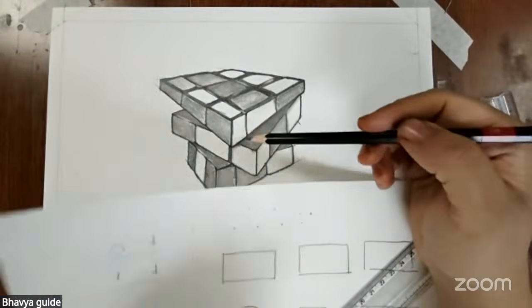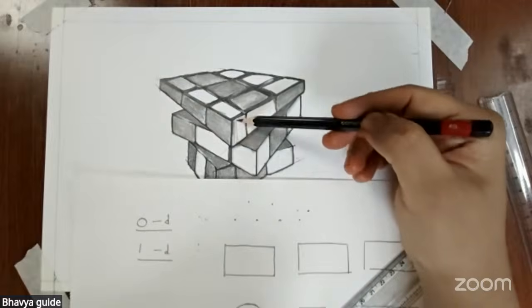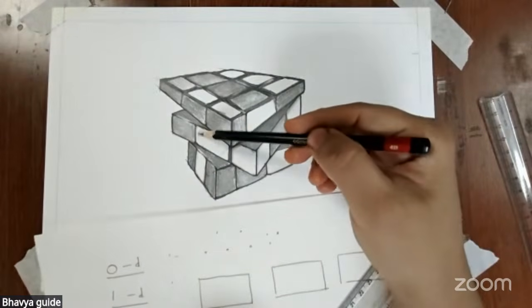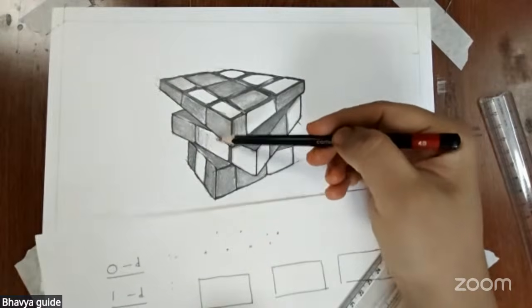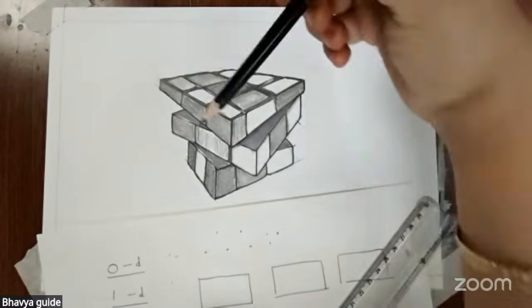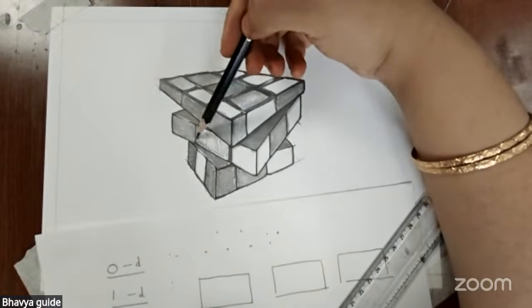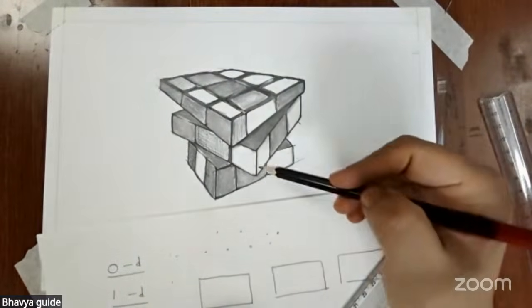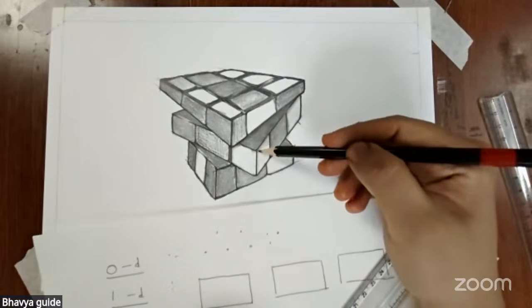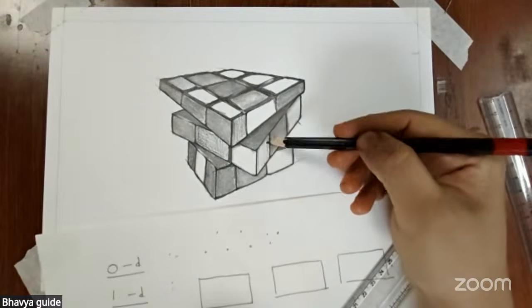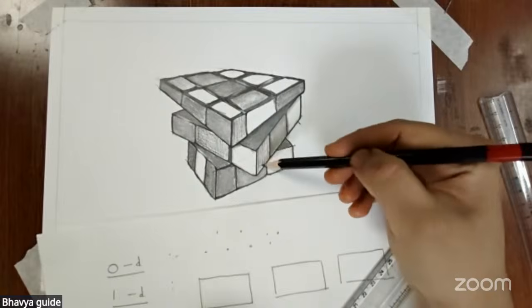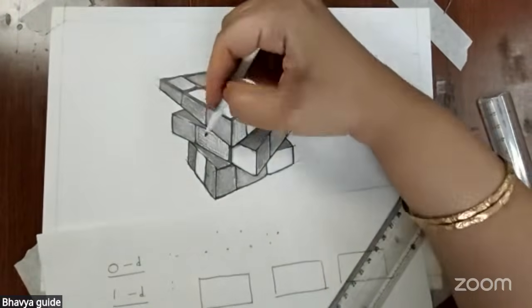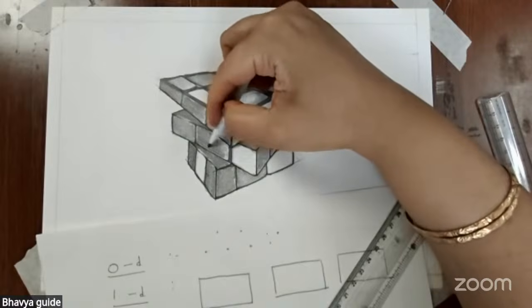Where the green is there. Color. While blending, don't put too much pressure.